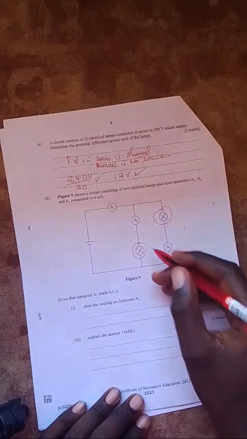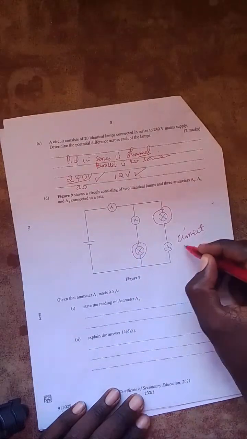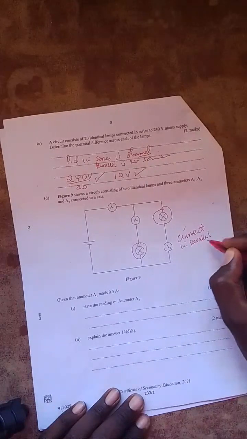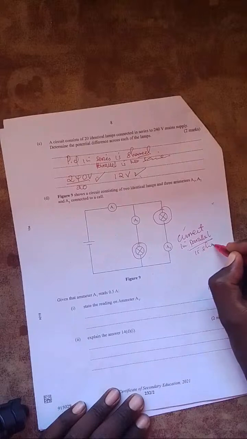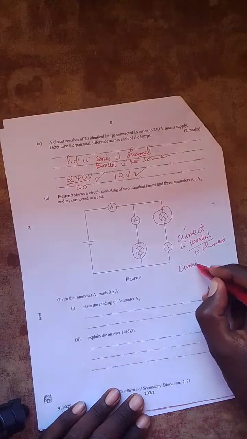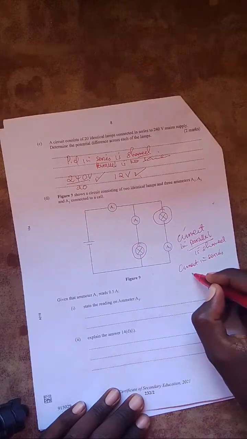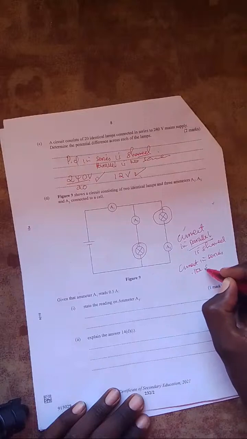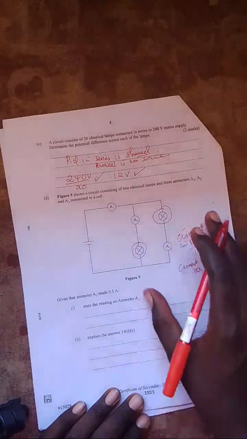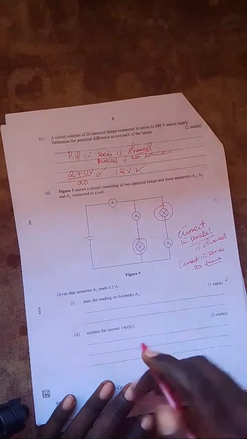Therefore, current in parallel connection is shared, but current in series is the same. So this one is in parallel. That was just a brief explanation of the diagram.